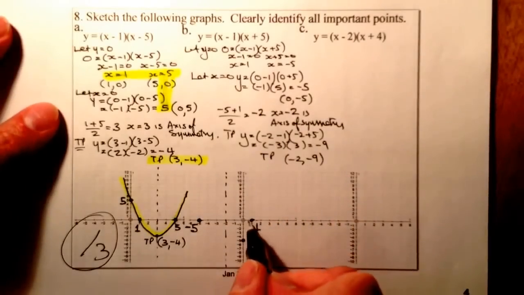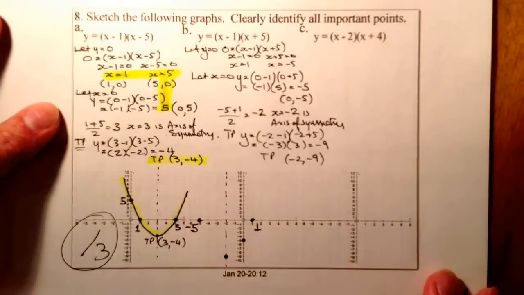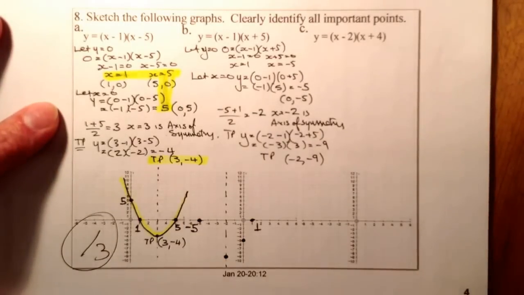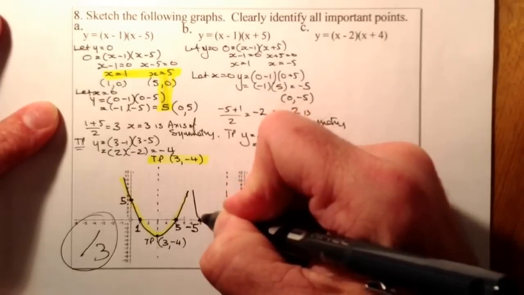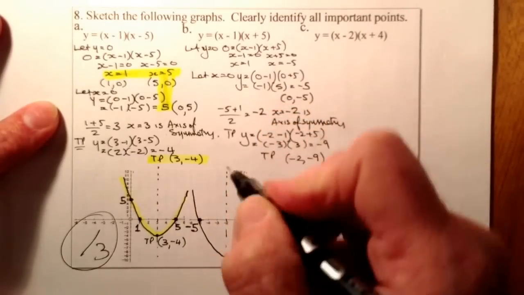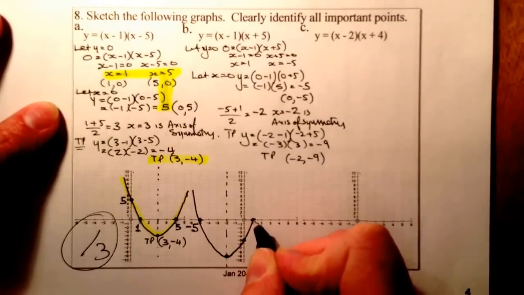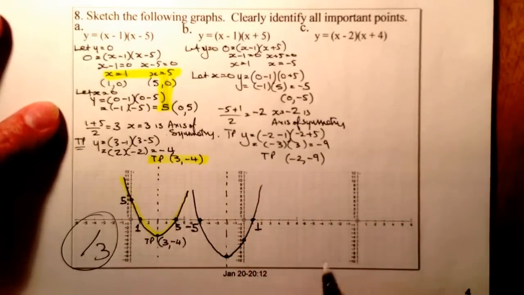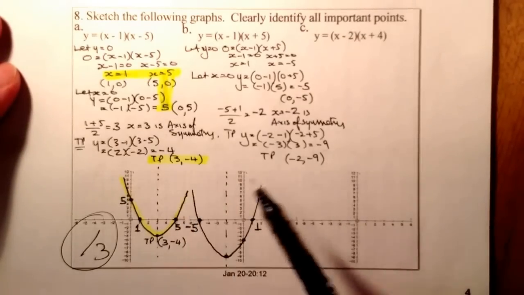So I'll plot that now. Minus 2, minus 9 appears down here, and there are the points that I need to draw the curve. So I'll just draw the curve through here, coming from there down to here, turning and back up again. So I'm going through the point there and there. There we go.